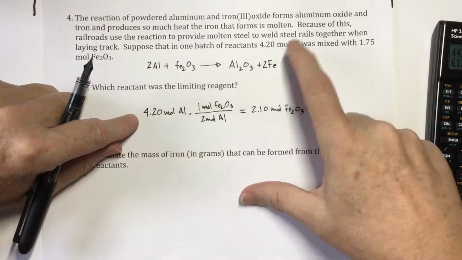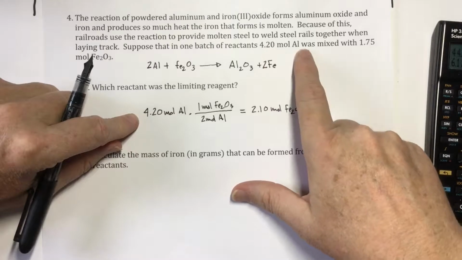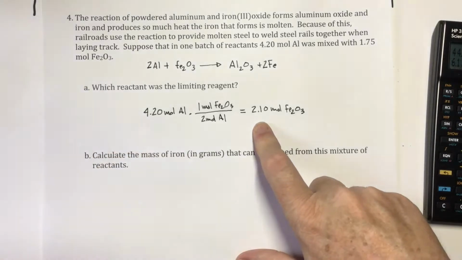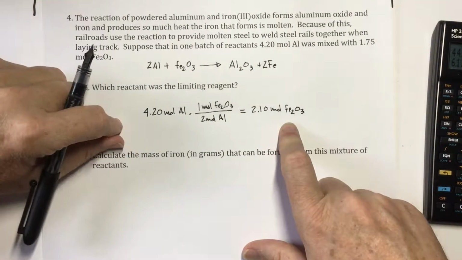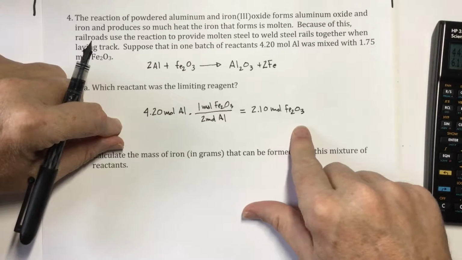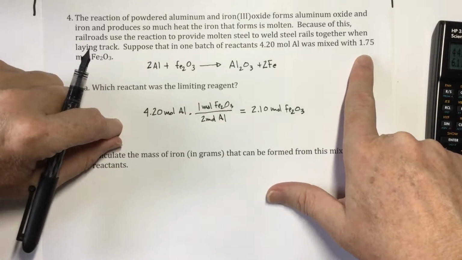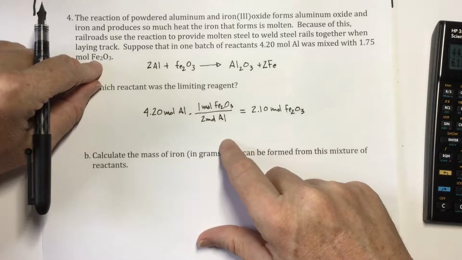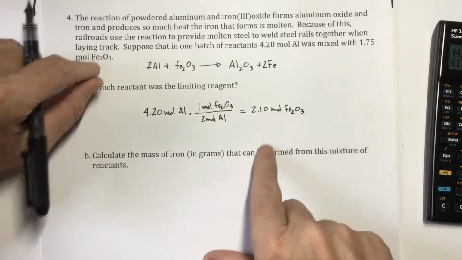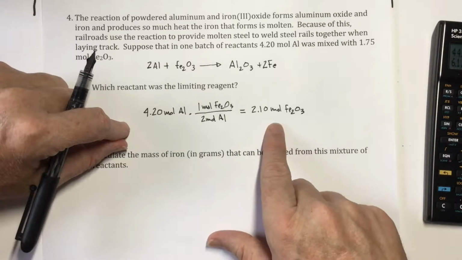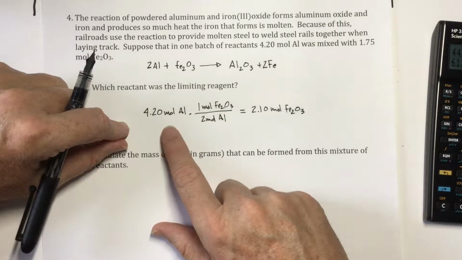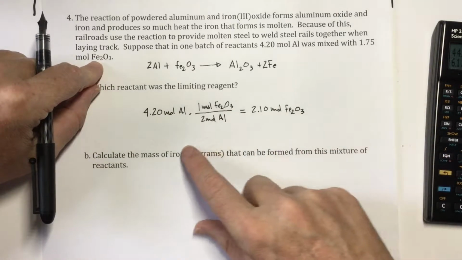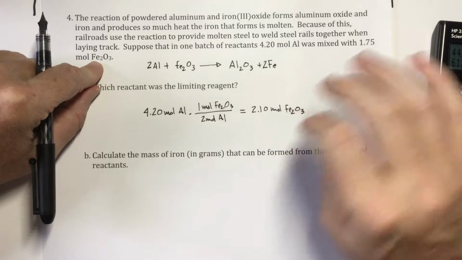Okay, so this is all the information I need. This tells me that if I start with 4.20 moles of aluminum, to use that up in a complete reaction, I will need 2.10 moles of iron oxide. But I don't have 2.10 moles of iron oxide, do I? I only have 1.75. So the iron 3 oxide is what's going to limit this reaction. I don't have enough. Now, let's say you went the other way around and you started with 1.75 moles of iron 3 oxide and found out how much aluminum that would require.